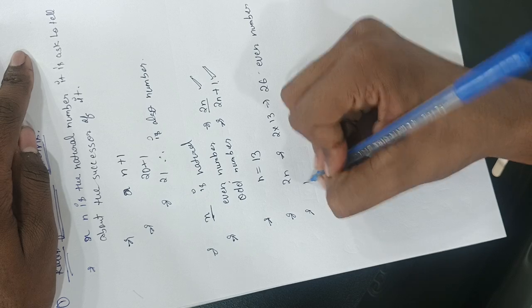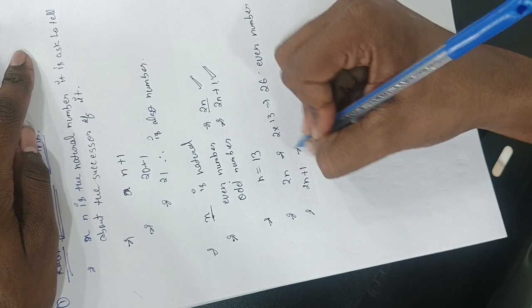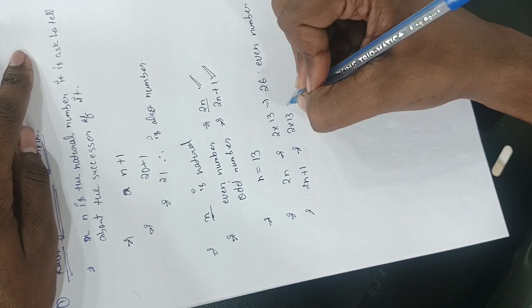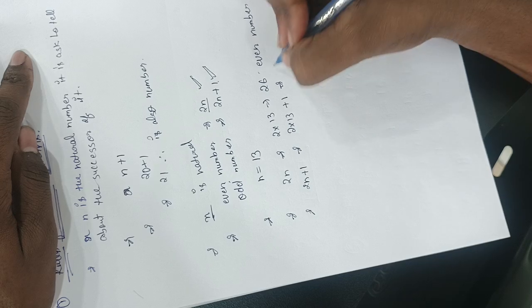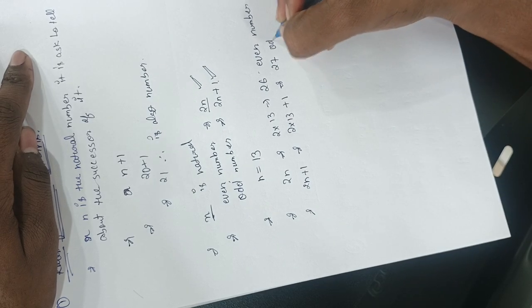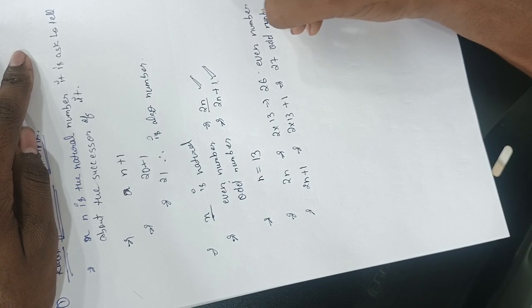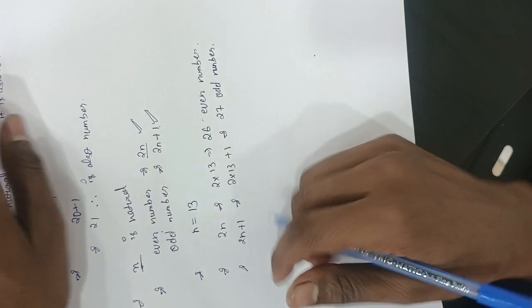Understand? And for odd number, that is 2n plus 1, so from here 2 into 13 plus 1, what will it be? 27, and 27 is an odd number. Understand? This only it is saying over here.